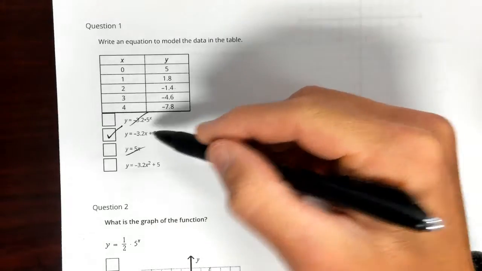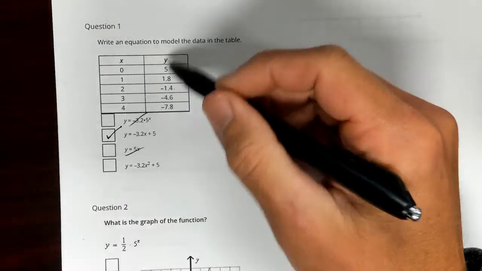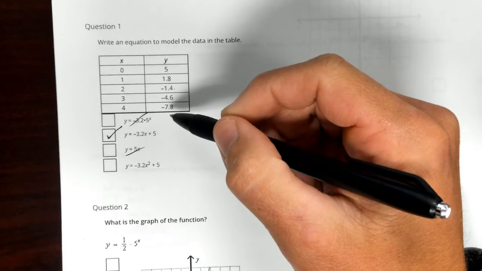All I would do is plug this in my calculator. I could plug this equation into my calculator and graph it and then find my table and then see that it matches. Either way, it works just perfectly.